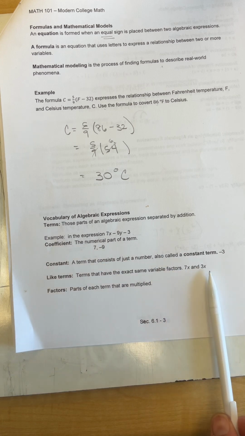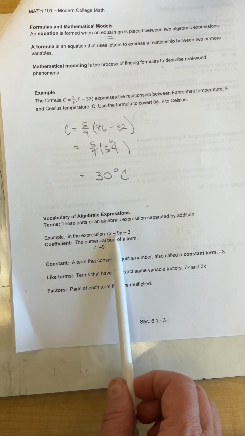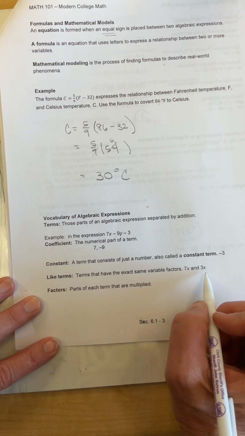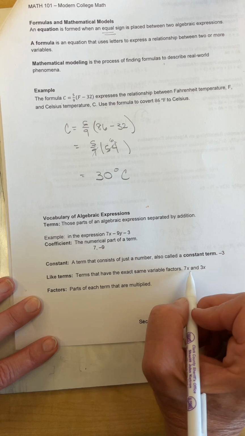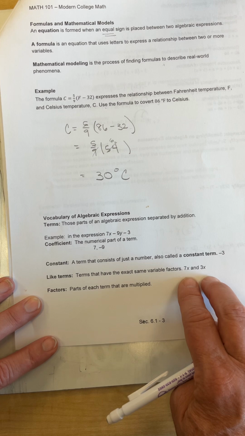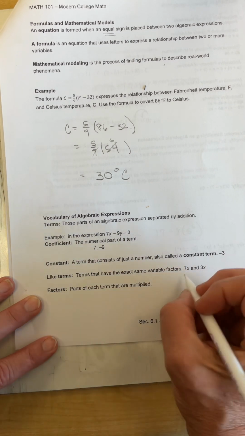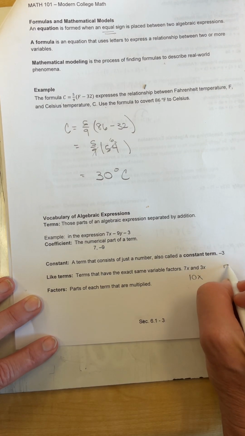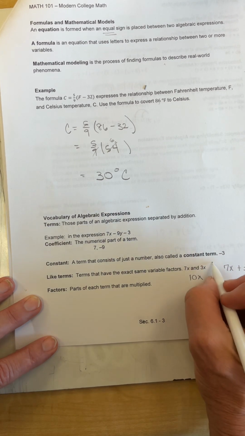And like terms are going to be ones that are the same. For instance, when I have 7x minus 9y, those are not like terms because they have 2 different variables. But if I have 7x and 3x, I know that those are like terms because they have the same variable and the variable is the same power. So if I wanted to combine like terms between 7x and 3x, then you would say that you have 10x.